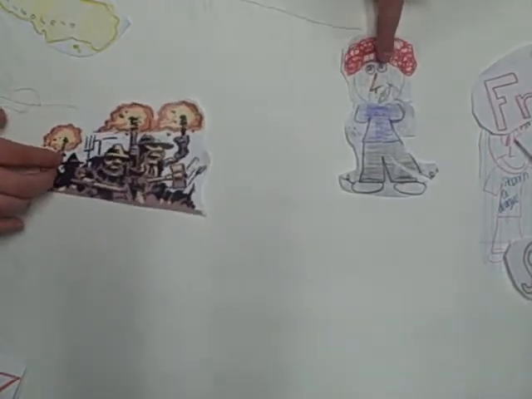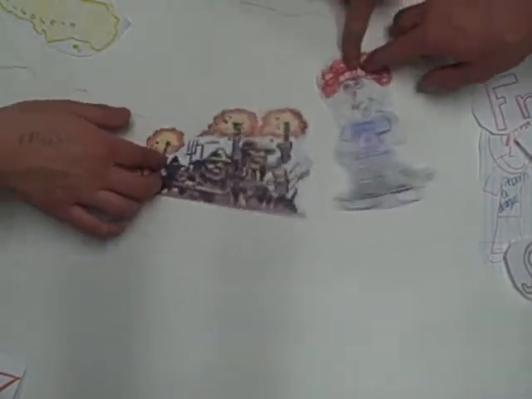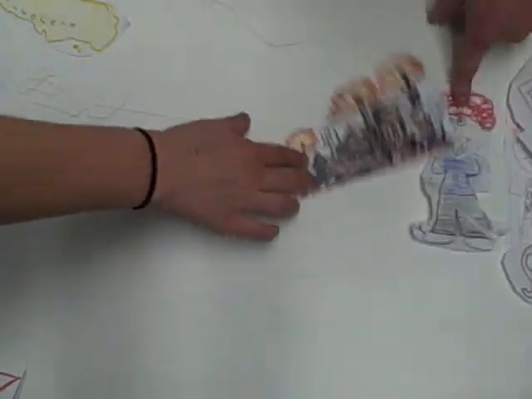One pro-slavery mob attacked the town of Lawrence, Kansas. This became known as the Sack of Lawrence.